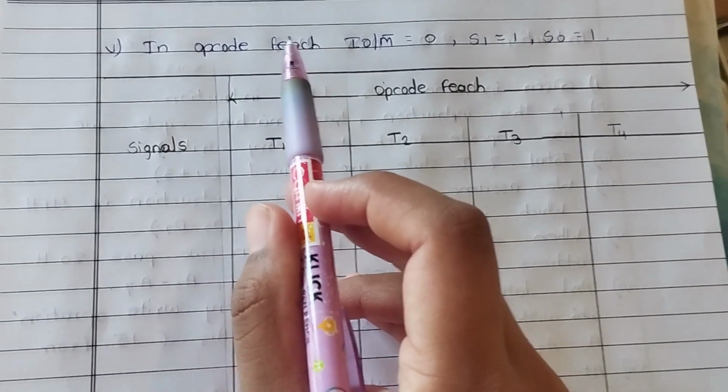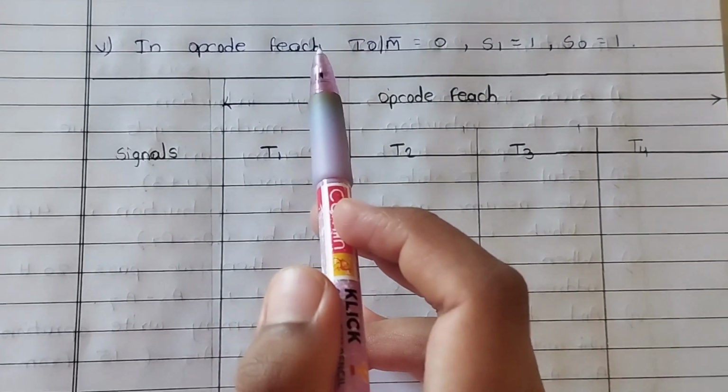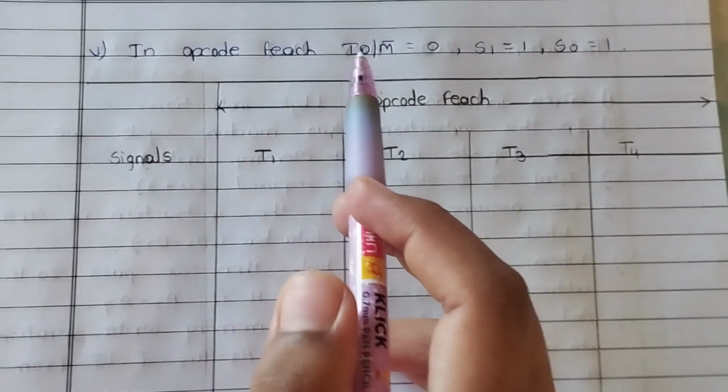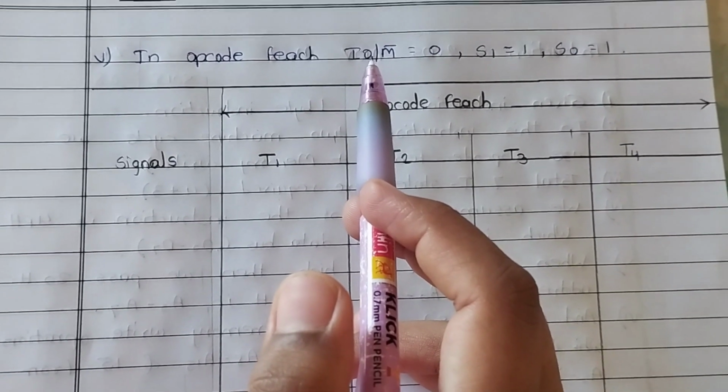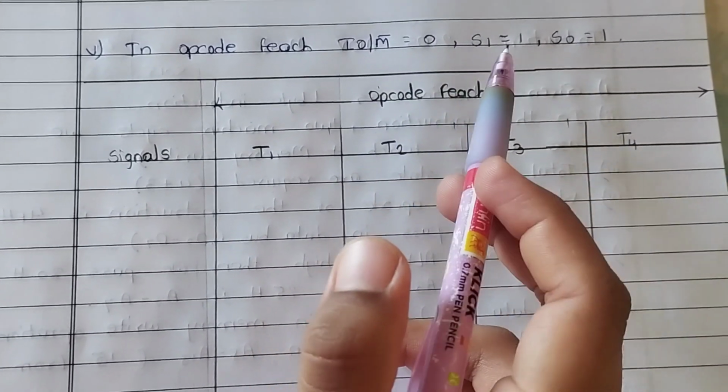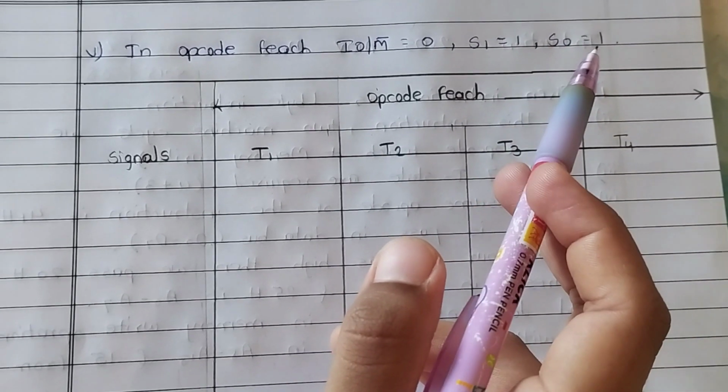And at the time of opcode fetch, our status signals are IO/M bar is equal to 0, S1 is equal to 1, S0 is equal to 1.